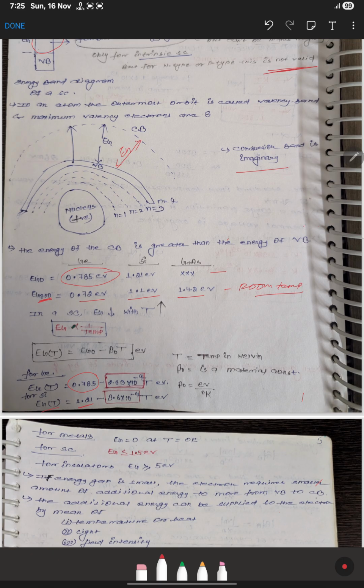So from here we can also see T is the temperature in Kelvin, B0 is a material constant, and B0 is in electron volt per degree Kelvin.